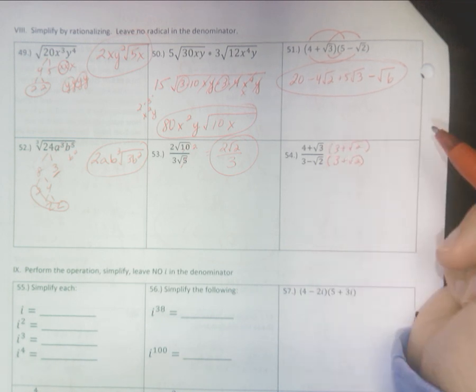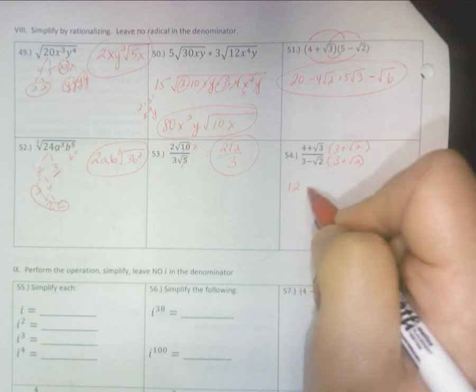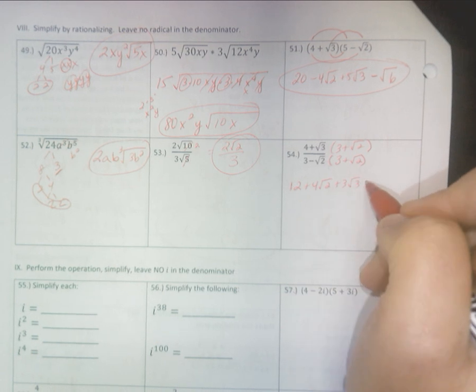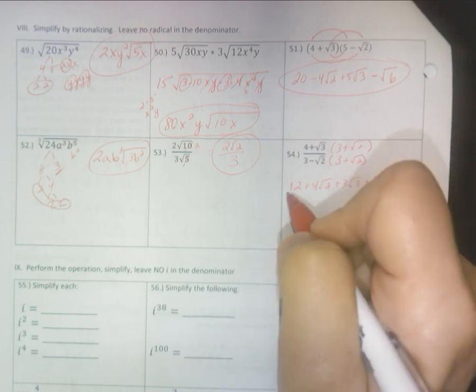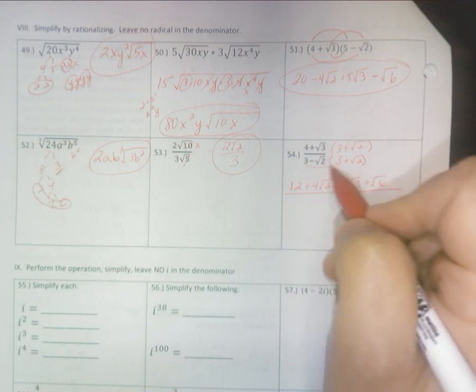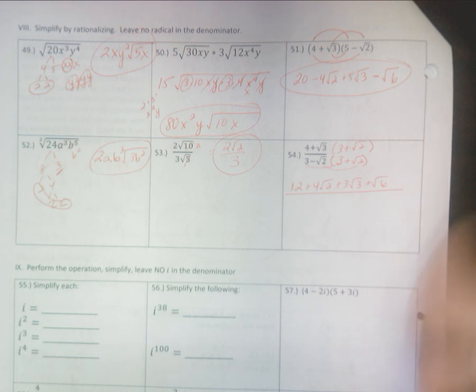And then you're going to FOIL the top out. You would get 12 plus 4 square root of 2 plus 3 square root of 3 plus square root of 6. Nothing can combine there. The bottom, you can FOIL it, but really you only have to do the first times last because the O and the I part will cancel.